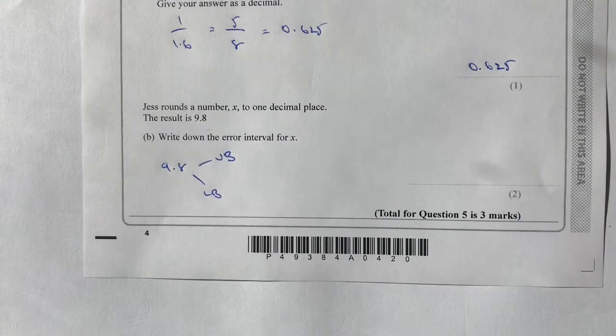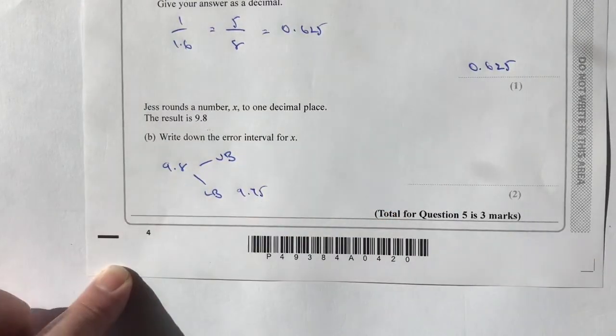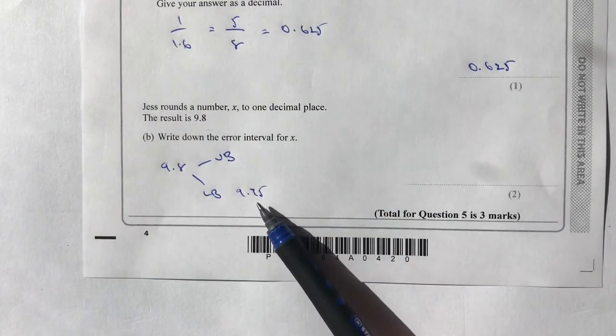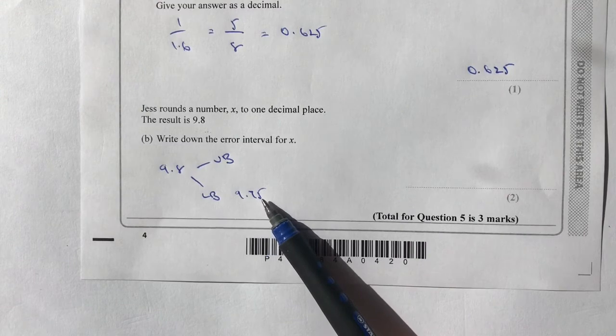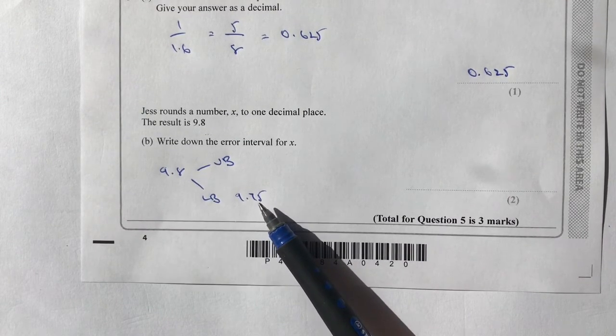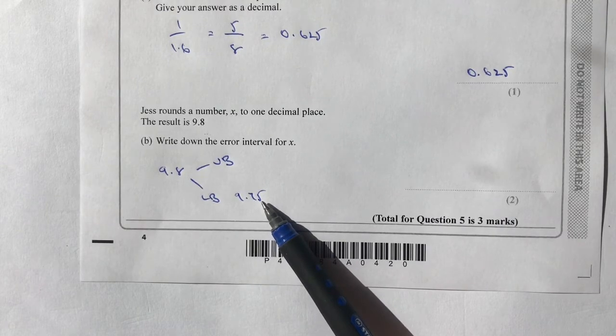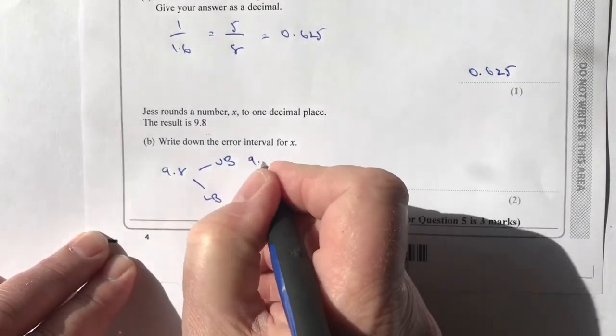Okay, so it's just really bounds that if the result is 9.8, the lowest that number can possibly be is going to be 9.75, because if I round to 1 decimal place, this 7 will become an 8, and the smallest that can be afterwards is a 5. If it was 4, it means that would still say a 7. If it was 6, it wouldn't be the lowest value, so 9.75. Okay, the upper bound then is 9.85.